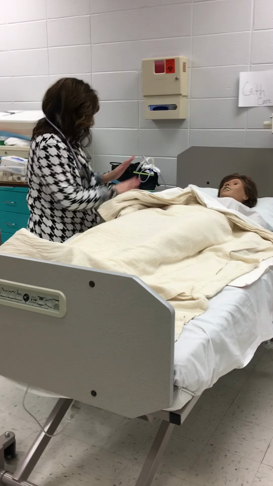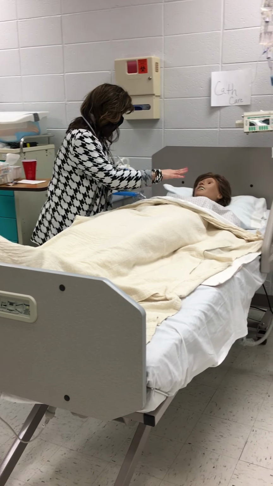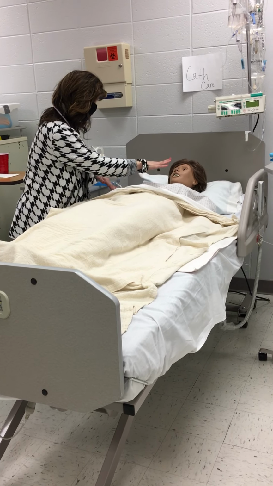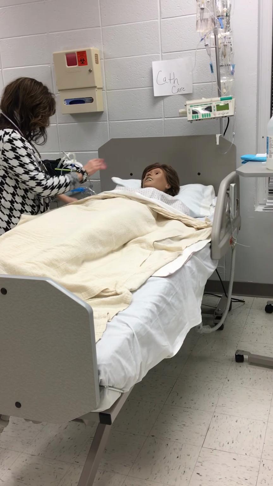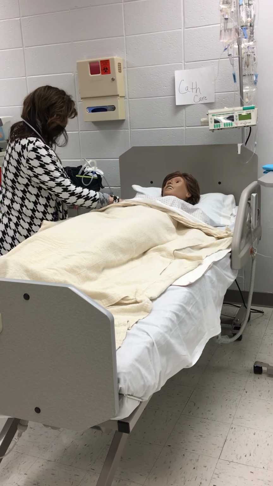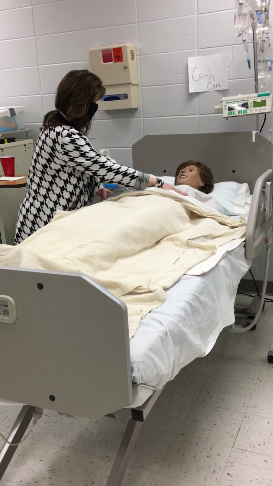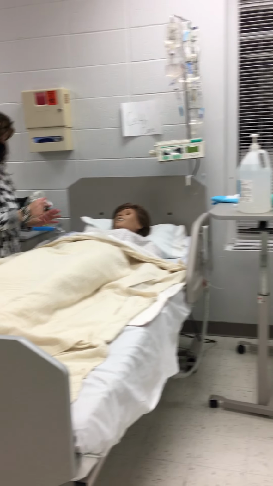Okay, so the chest. We're going to uncover the patient's chest. We're going to look for any scars, anything abnormal that might be going on there. We're going to be watching for their breathing. Is it symmetrical when they breathe on each side? So hopefully it will be.